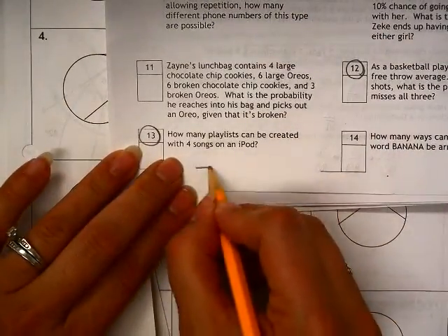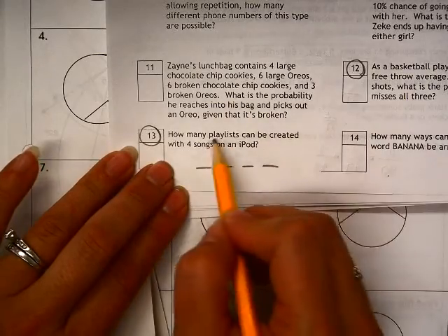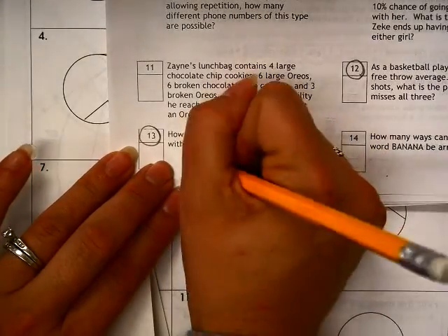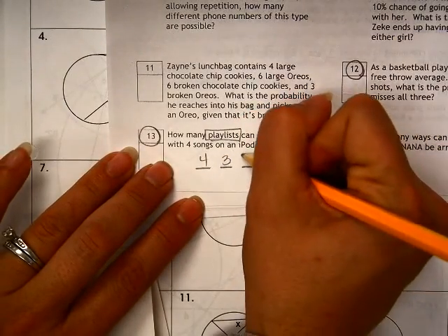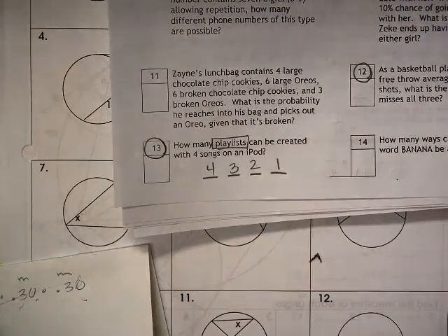Our very last one is a playlist with 4 songs. Playlist is important. Order makes a difference. So I could pick any of them for the first song, and then any of the remaining 3, and then any of the remaining 2, and then of course the last one.